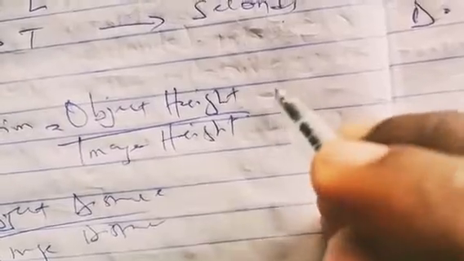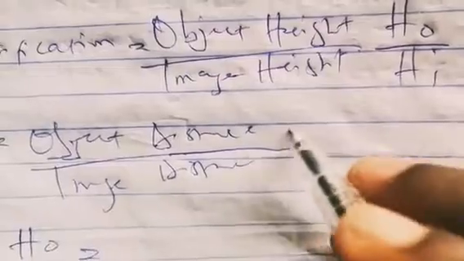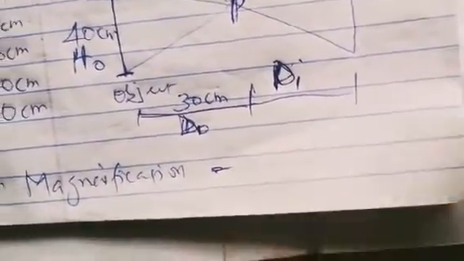So magnification is equal. Let's use ho for object height, and image height is simply hi. So this is simply saying ho all over hi is equal to, also magnification is also given as object distance, so we'll simply use do all over image distance di. So they are asking us to find the image distance from the question. The image distance is unknown, di, so that's what we have to look for. So simply make di subject of the formula.